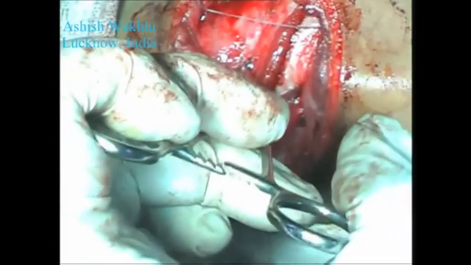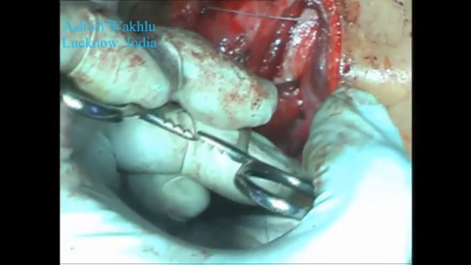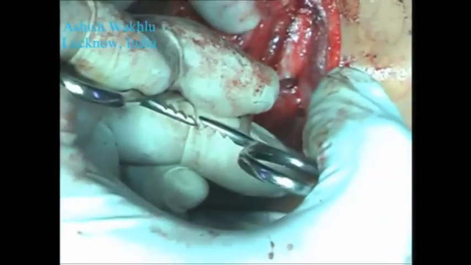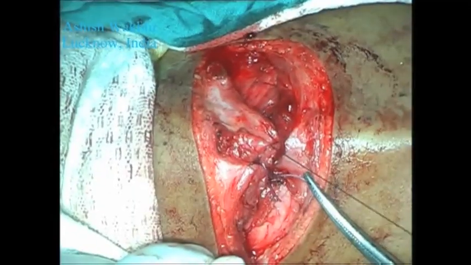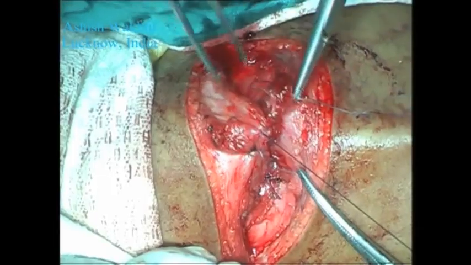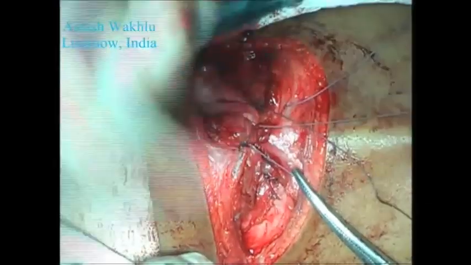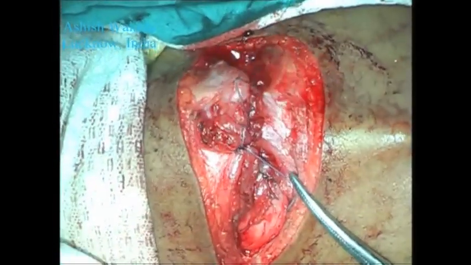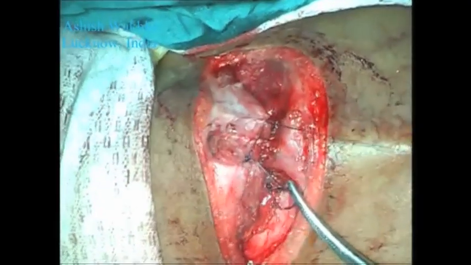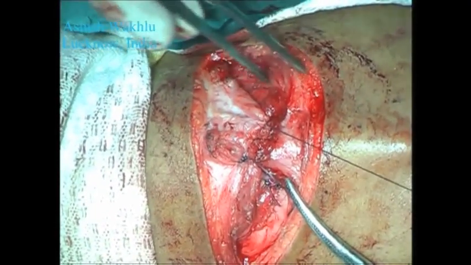A pair of Alice's forceps are being used as a rib approximator while the three sutures closing the intercostal gap are tied off. Closure of the serratus anterior and latissimus dorsi muscles is being done by continuous over and over interlocking sutures of 2-0 polyglactin.